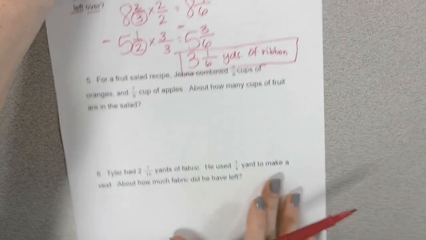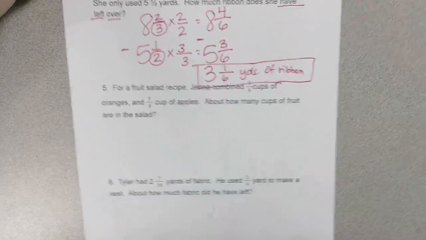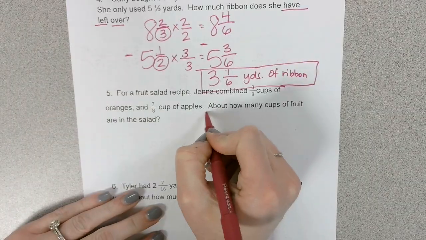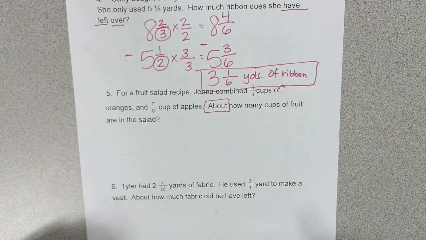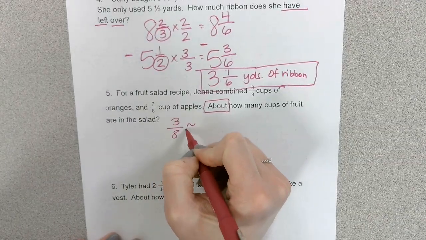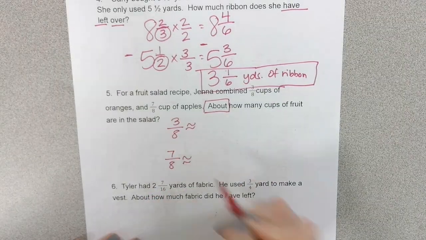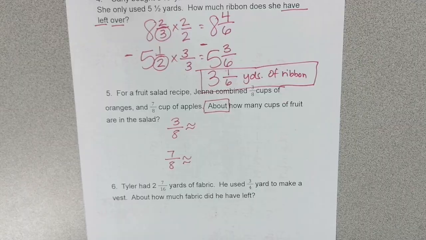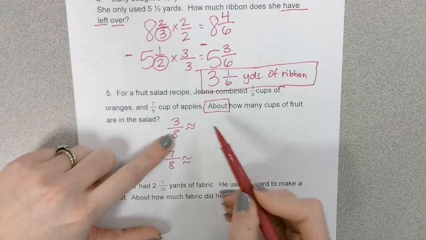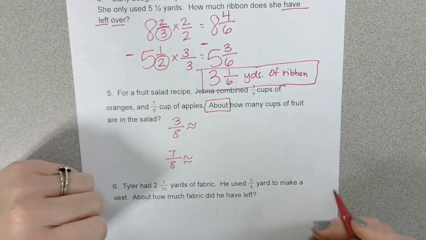All right, number 5. For a fruit salad recipe, Jenna combined 3/8 cups of oranges and 7/8 cups of apples. About how many cups of fruit are in the salad? If it says about, is that exactly? No, we're estimating. So I have 3/8 is about something, and 7/8 is about something. Now, I'm going to show you on a number line where I think that's going to fall, okay? First of all, what do you notice about these two fractions? Common denominator. They've already got a common denominator.